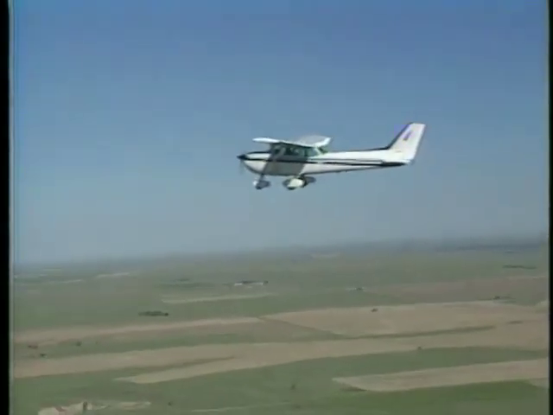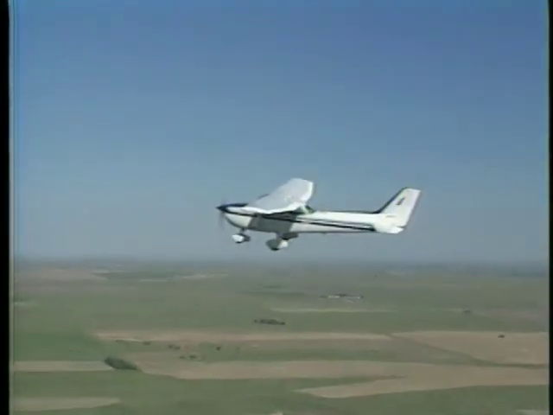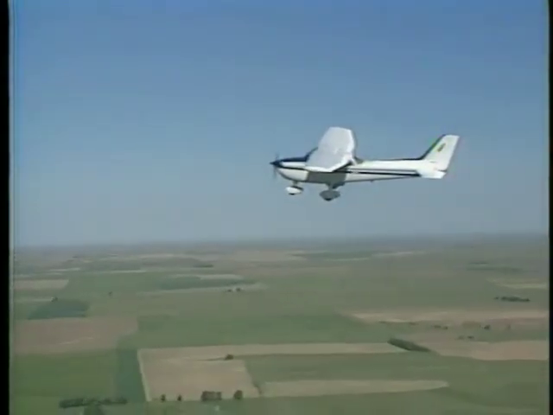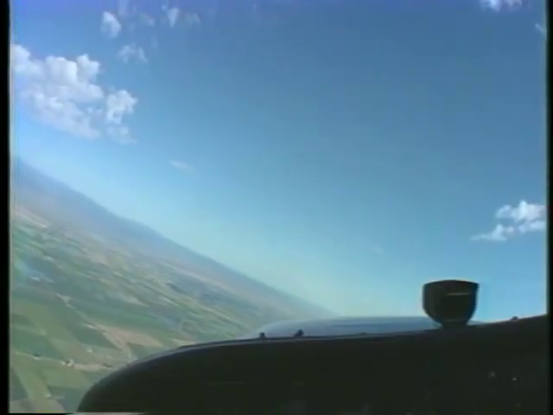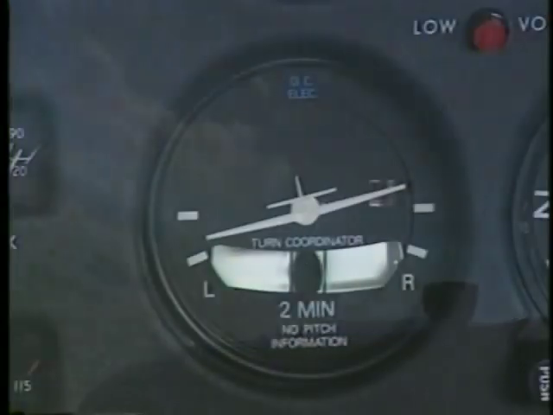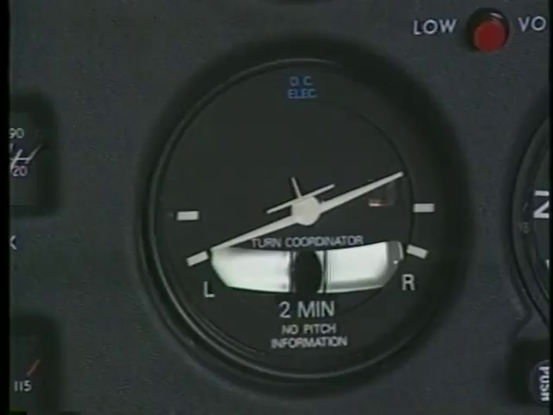Whenever your airplane's attitude changes, the pressures exerted by the external forces tend to make the gyros change their plane of rotation, or precess. The faster the change, the greater the pressures, and therefore the precession. The turn coordinator measures the precession of its gyro and indicates the rate of turn. However, precession is not always beneficial and can cause errors, which we'll discuss later.